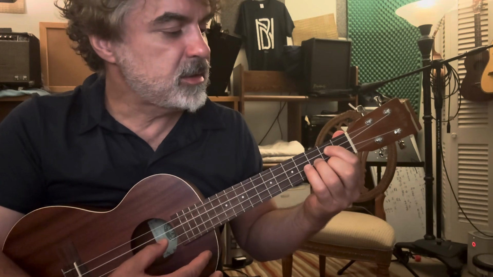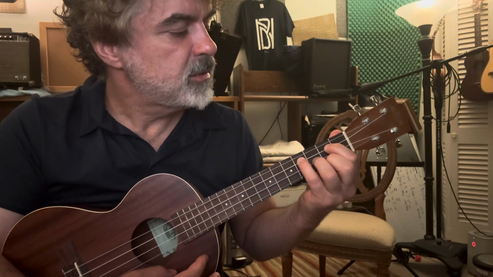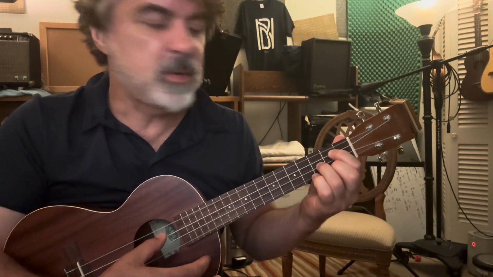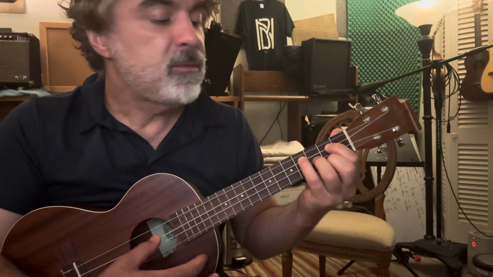And that is if you're doing the voicing of the G, open, second, third fret, second fret that way, and you're doing open, fourth, third, second right there. So open, second, third, second, open, fourth, third, second for the E minor. That's one way to do that.